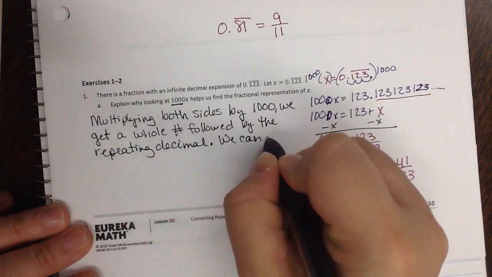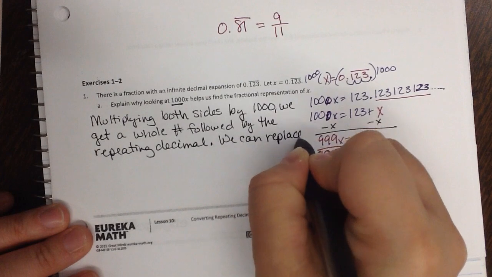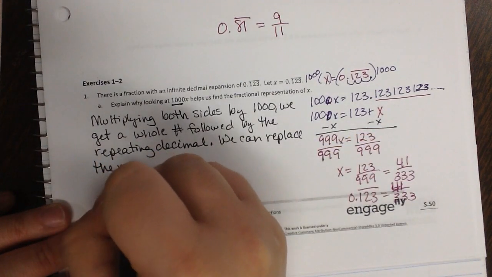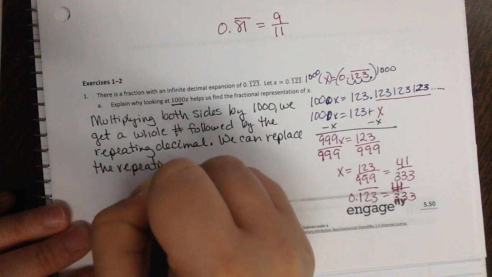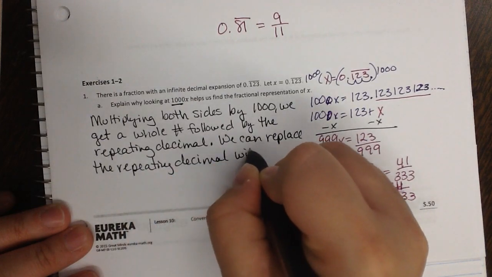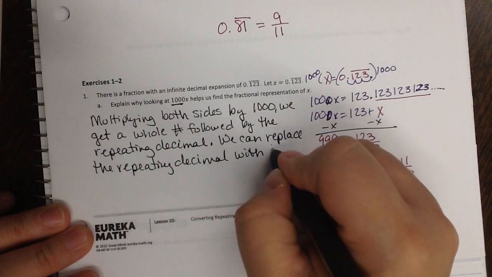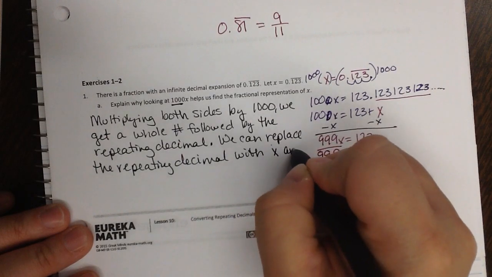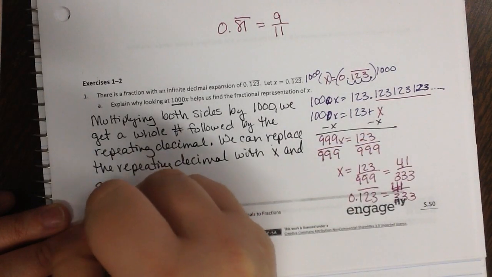We can replace the repeating decimal with x and solve.